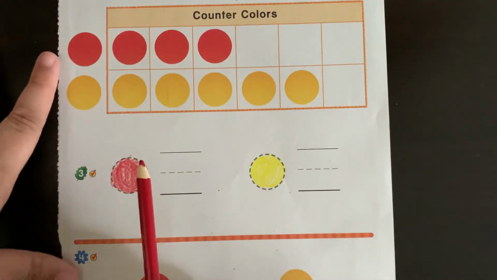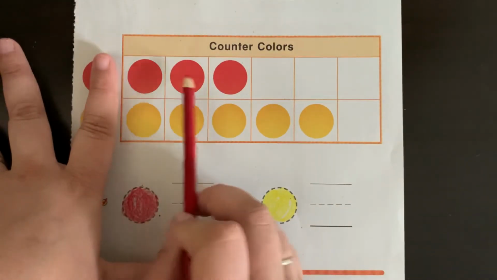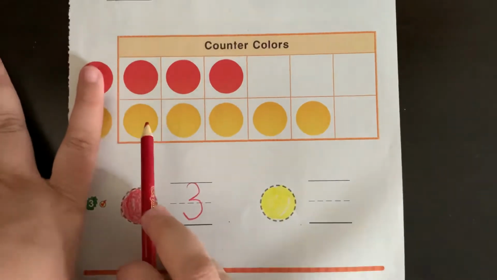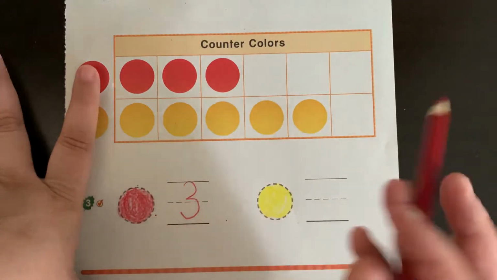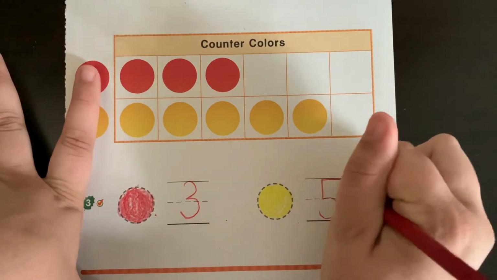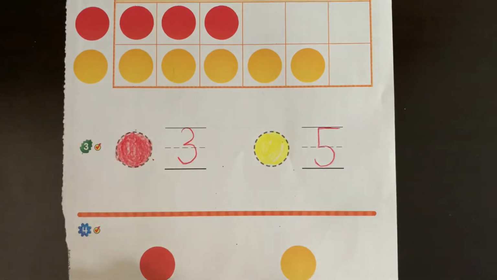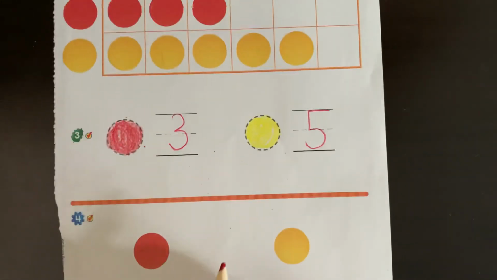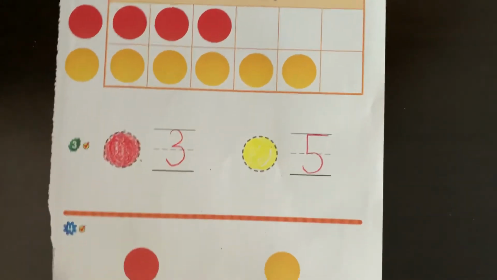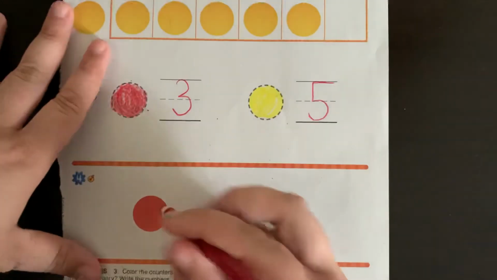Okay, how many red ones? Remember, we're not counting this one. It's not in the graph. 1, 2, 3 red ones. And how many yellow? 1, 2, 3, 4, 5. So now, circle the category that has fewer counters on the graph. Fewer means less, less means smaller. So which one has a smaller amount of counters? Yeah, the red one.